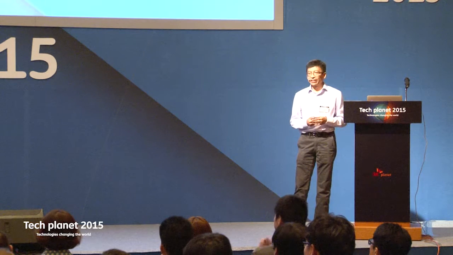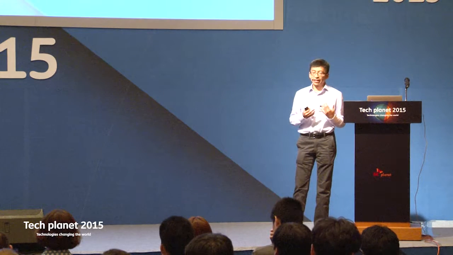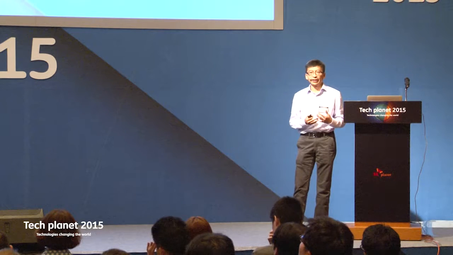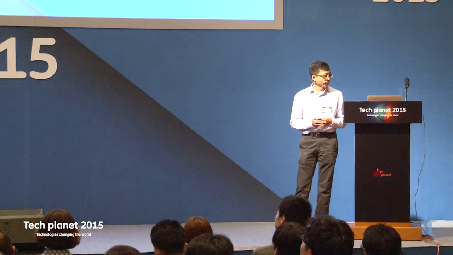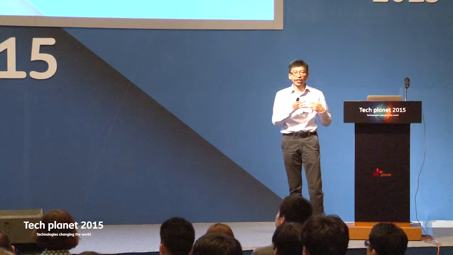I already mentioned data volume. Our system has to be very scalable in order to deal with the data volume, as well as to derive insights from it. And the last aspect is freshness. Traditionally, a lot of personalization is done around historical data: you determine the profile of a user, and then use that to personalize.